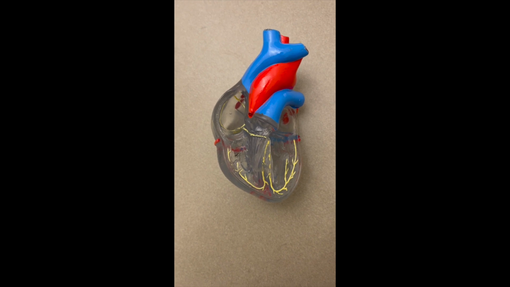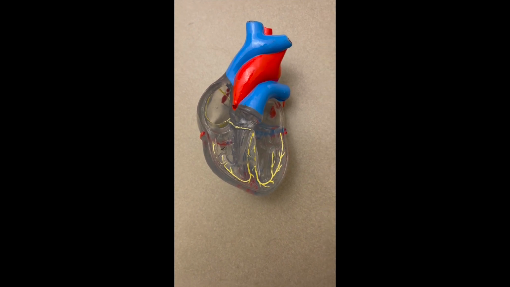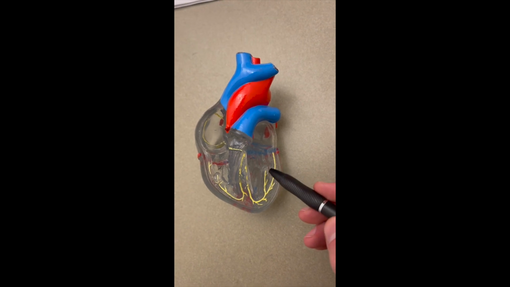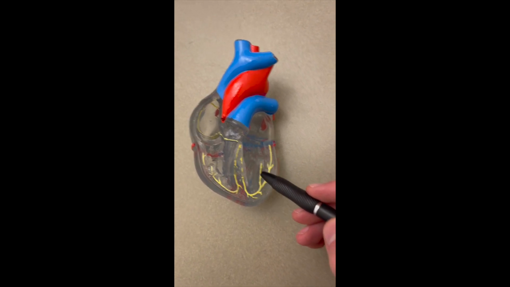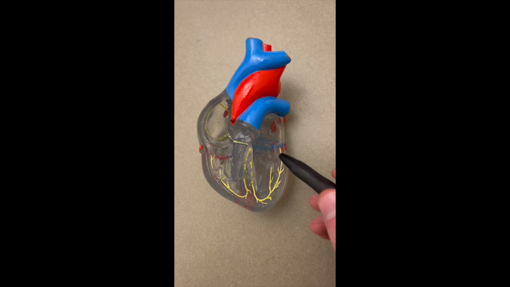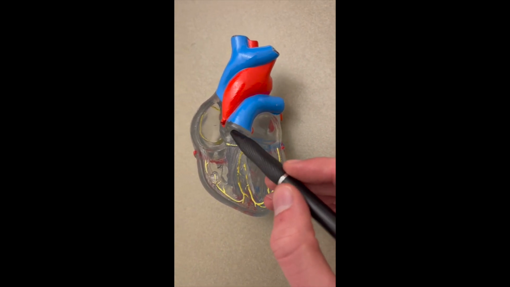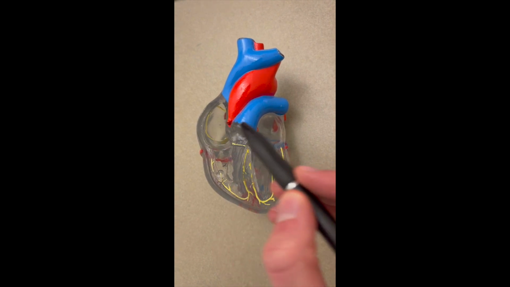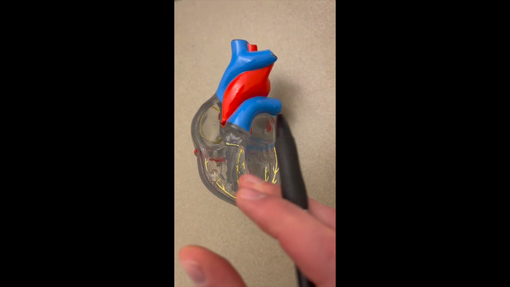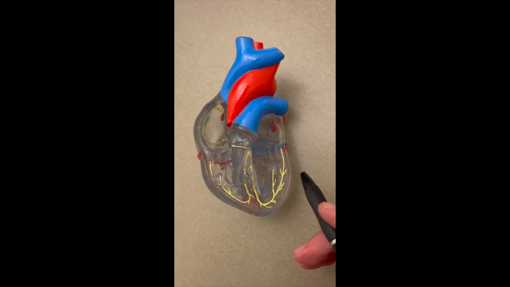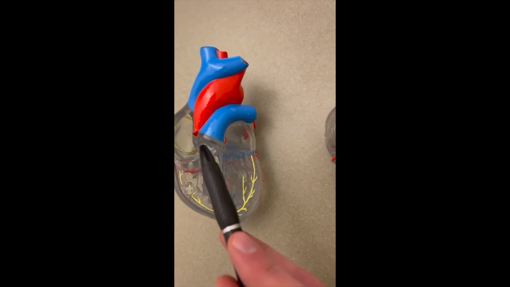The other structure inside of the atria that we want you to know is the interatrial septum, right? Septum is just a dividing tissue between two spaces. So there's a septum that divides these two atria into their separate spaces, and that's exactly what that interatrial septum is, just splitting these two spaces.